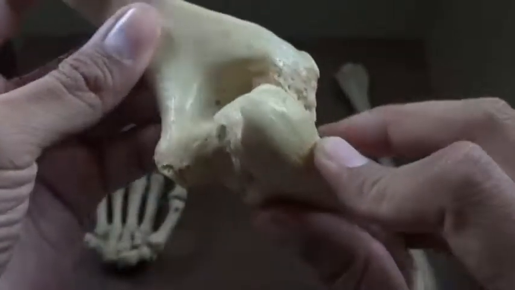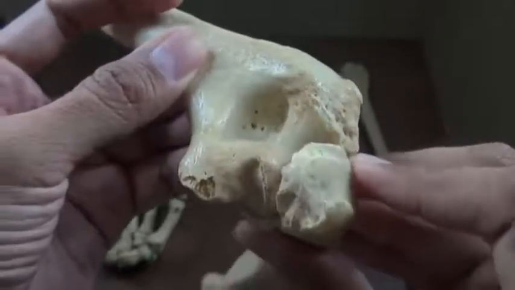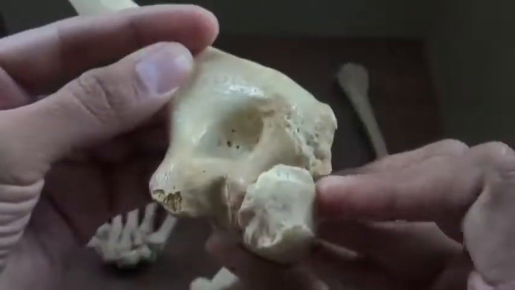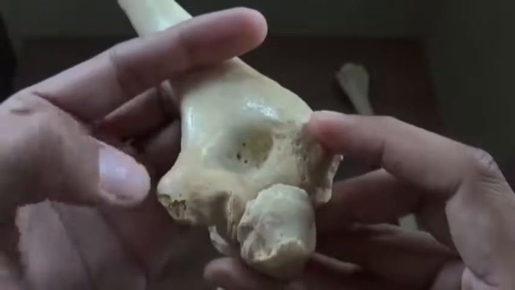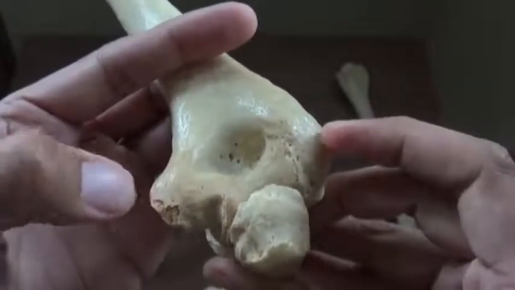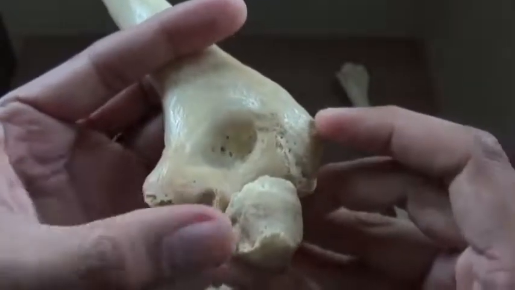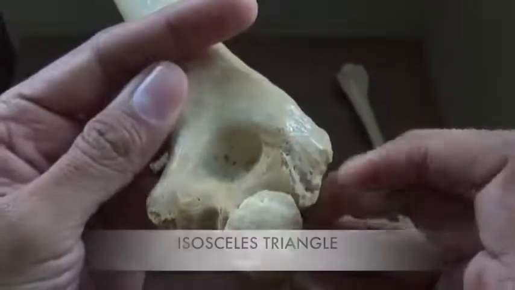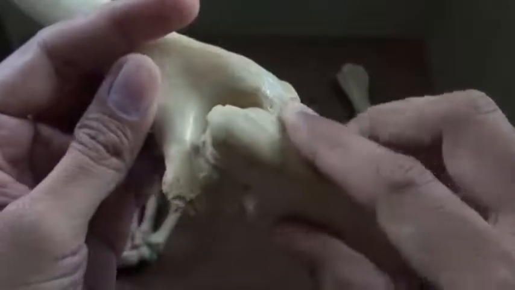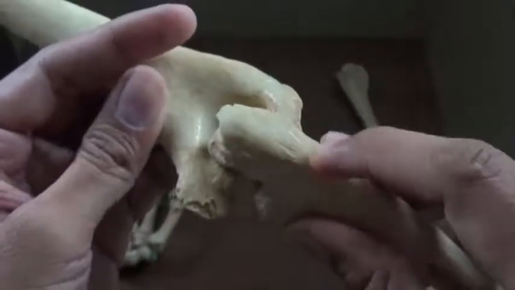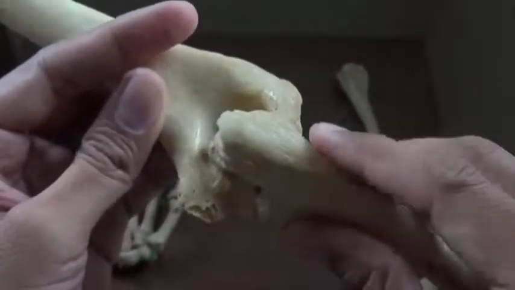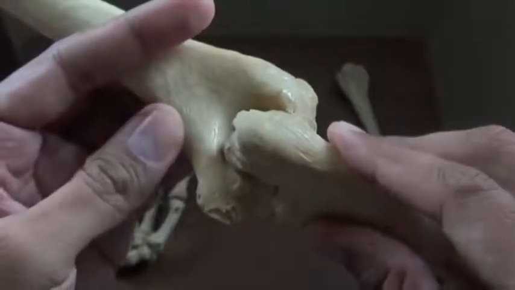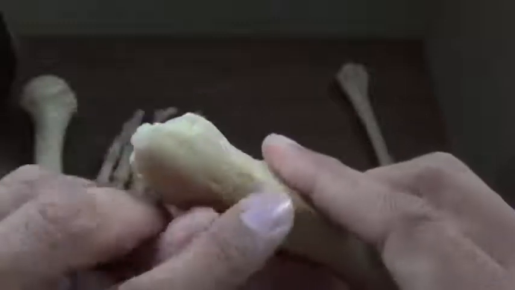And when we perform full flexion like this, again during full flexion, these three structures, medial epicondyle, lateral epicondyle, and tip, will form isosceles triangle. Now during fracture or dislocation of the olecranon process, this relation is disturbed, so that is a clinical significance. Now let's see the posterior surface.